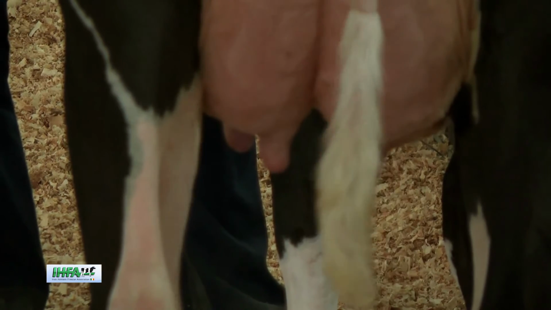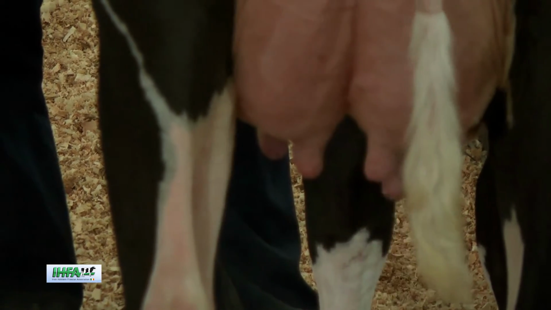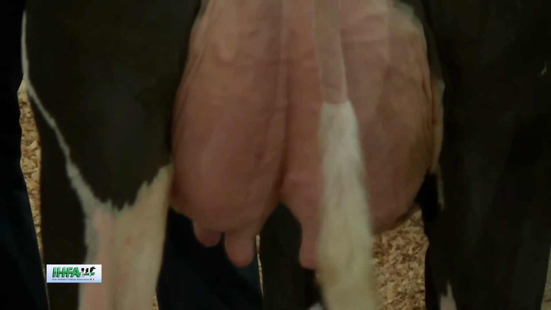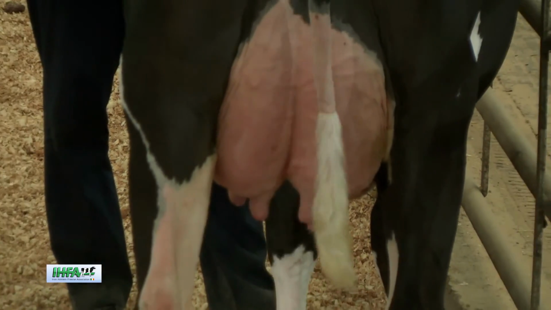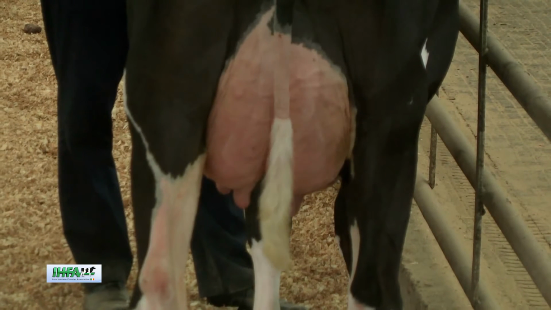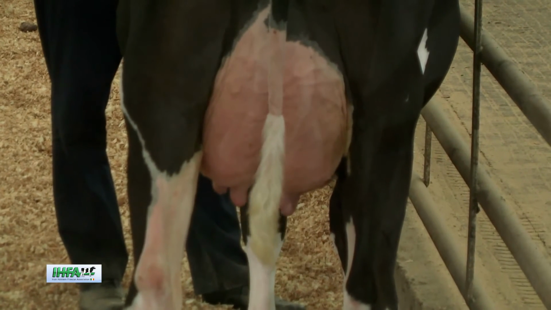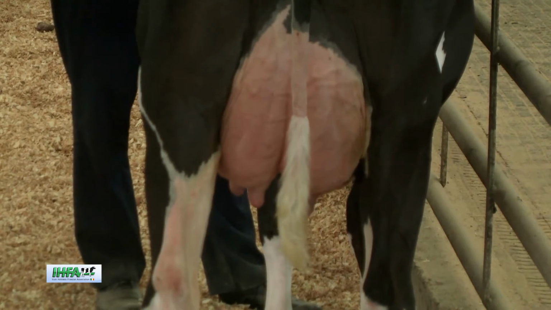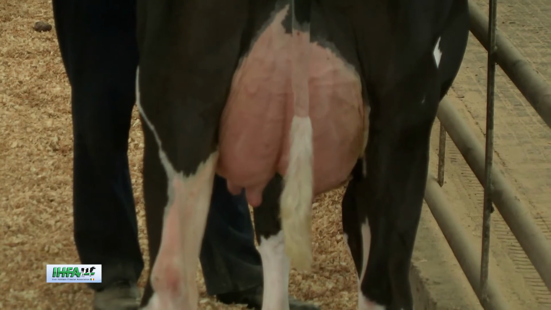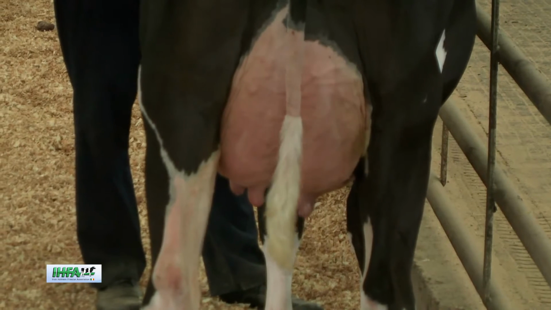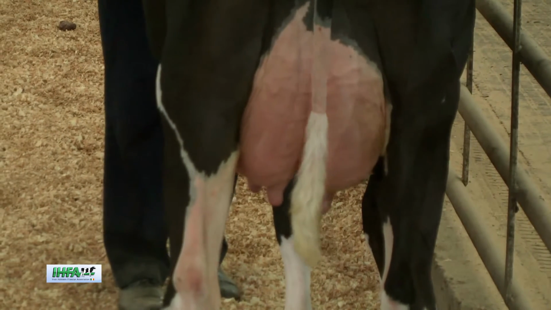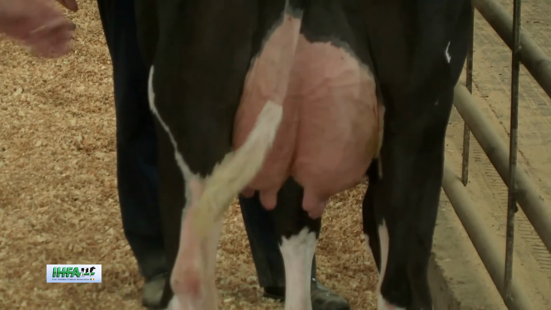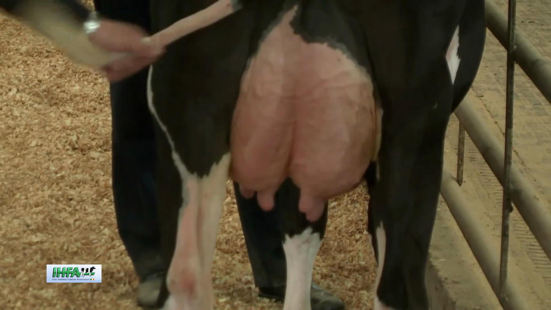Udder texture is another trait we score, and udder texture is the fineness of the skin on the udder, which determines the milkability of the udder and how well the udder collapses after milking. A fleshy udder can sometimes be slow to milk, doesn't collapse after milking, and is more prone to mastitis. So that's really all the linear traits that we classify or score. We score 18 of them, and then we move on to the classification.